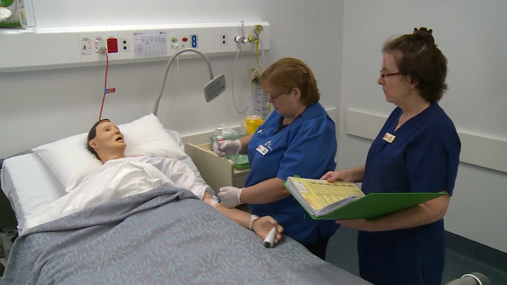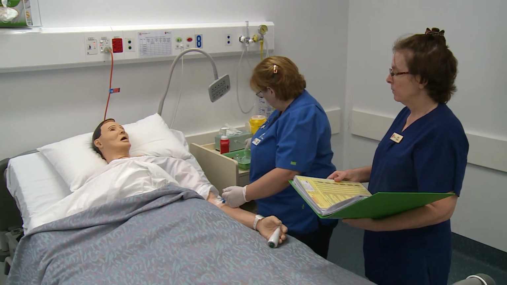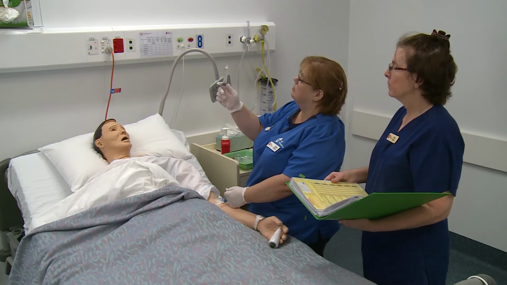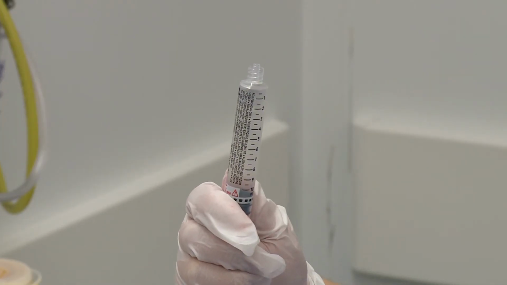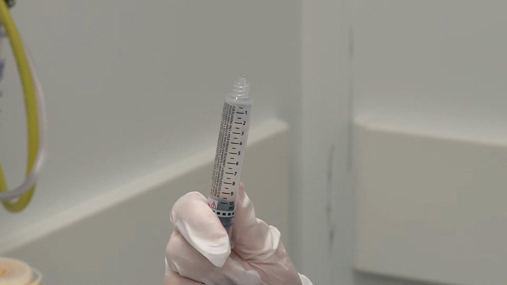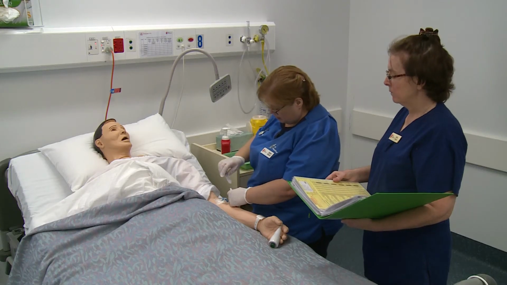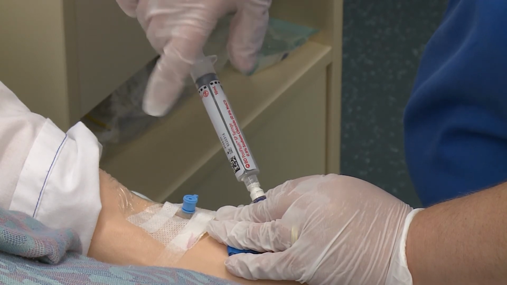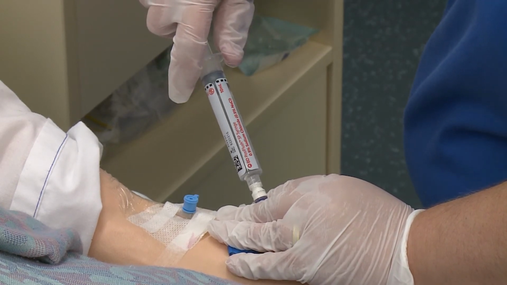Take off the cap. Make sure my key parts are protected. I'm going to get rid of my air bubble. Okay, and now I'm going to connect and flush over 30 seconds.